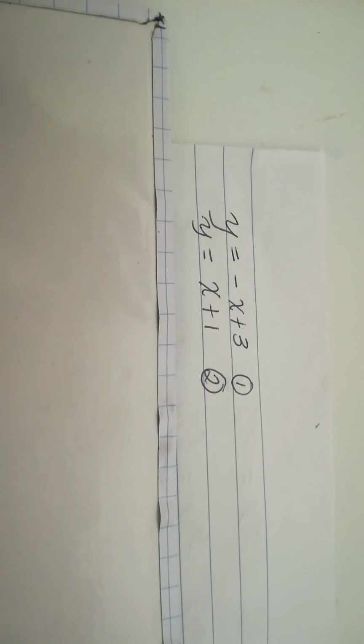In the simultaneous equation series, we have a problem here. y = -x + 3, and y = x + 1. Because they're already in terms of y, what we're going to do, very simple, is make these two linear equations equal.